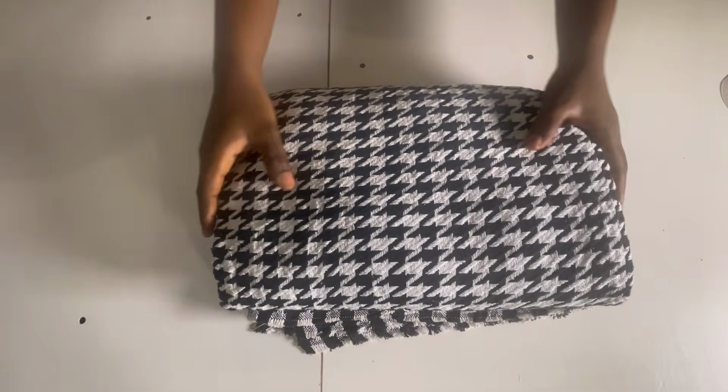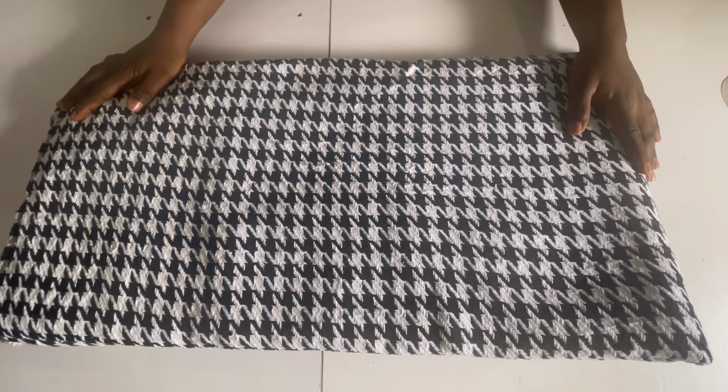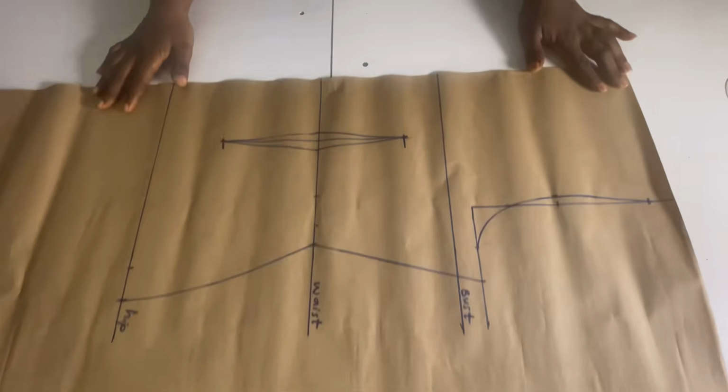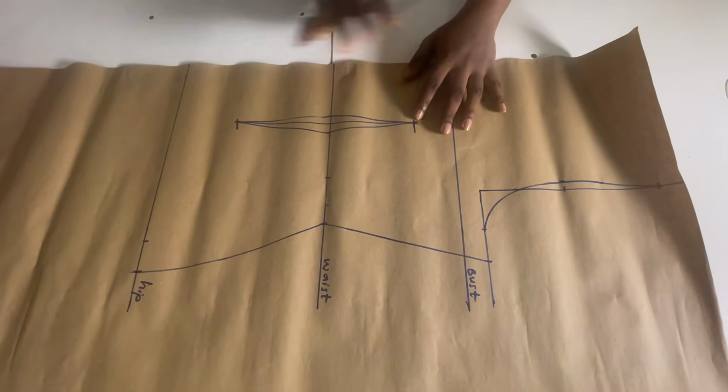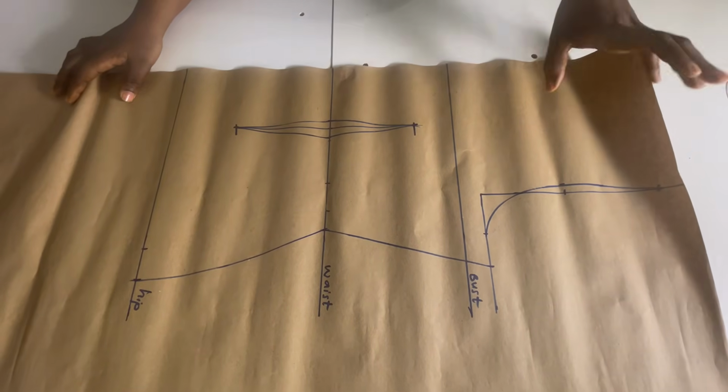So I'll be making use of this tweed fabric. This is 2 yards of tweed fabric. If you're on the bigger side, from size 12 and above, you want to get about 2.5 yards. So this is the pattern paper. I'm going to draft the beginning of a basic straight gown on this pattern paper.